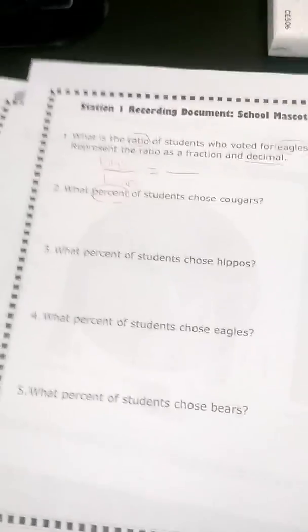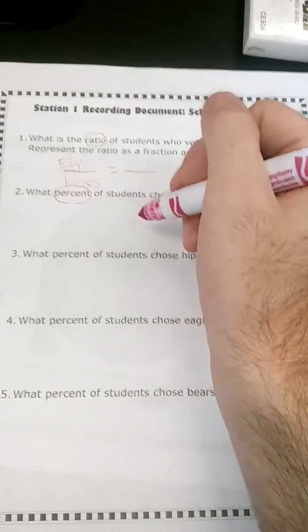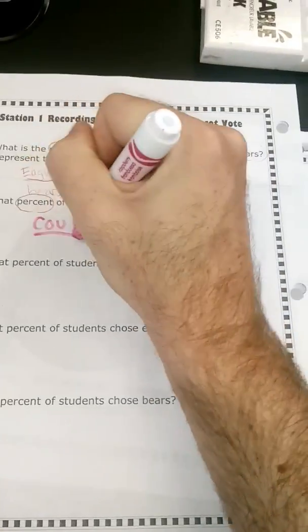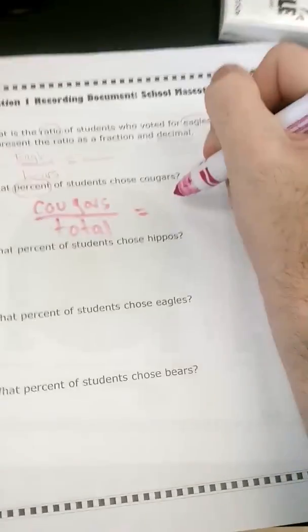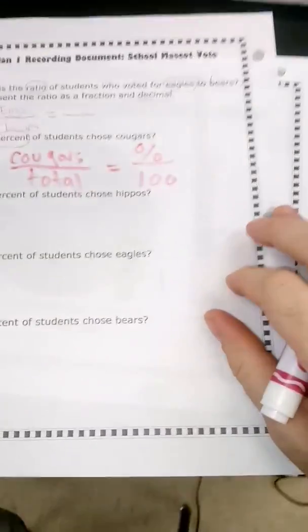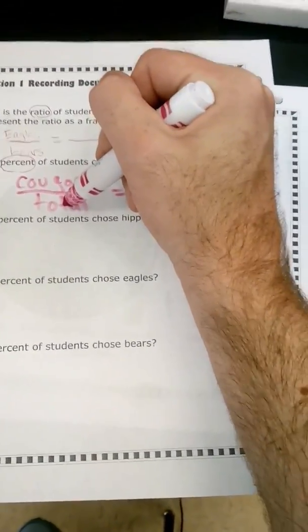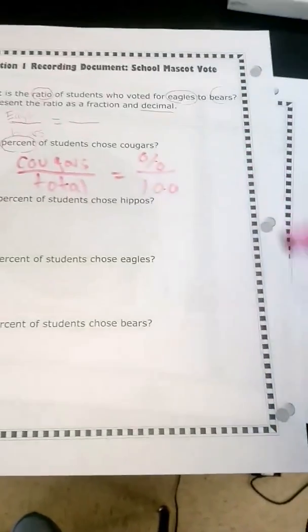Okay. Number 2 says what percent of students chose cougars. So whenever you're doing percent, you're doing cougars over the total equals percent over 100. So you divide cougars by the total, and then that gives you the percent. You multiply it by 100 to find the percent.